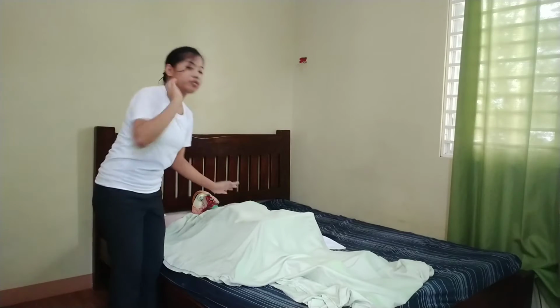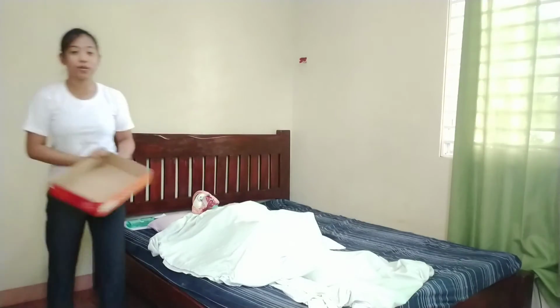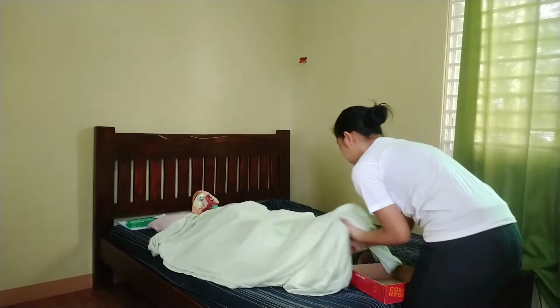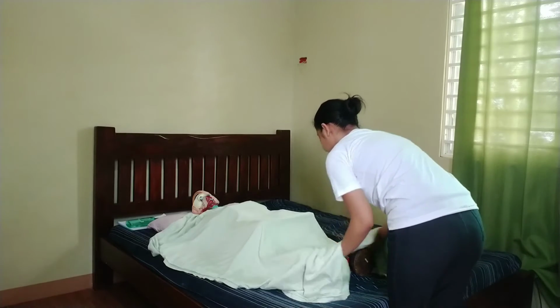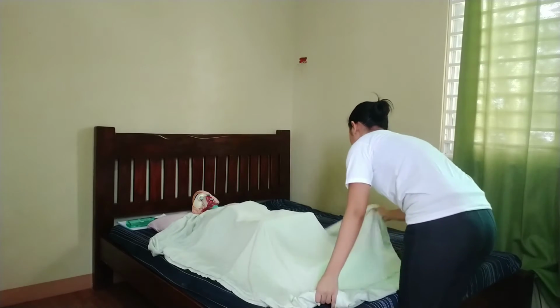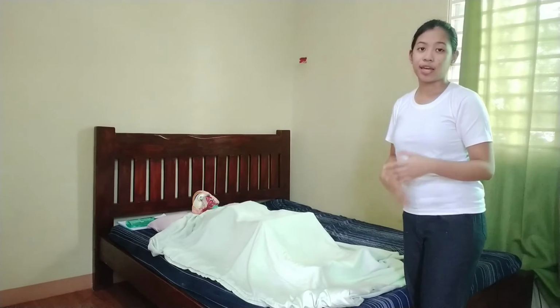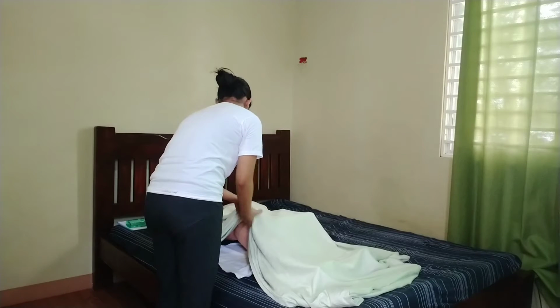Now that the waterproof pad is under the patient, I will put on the bedpan. So, assuming this is the bedpan, I will now expose the perineal area of my client to wash it, rinse it, and pat it dry. So ma'am, I will clean the perineal area, okay?